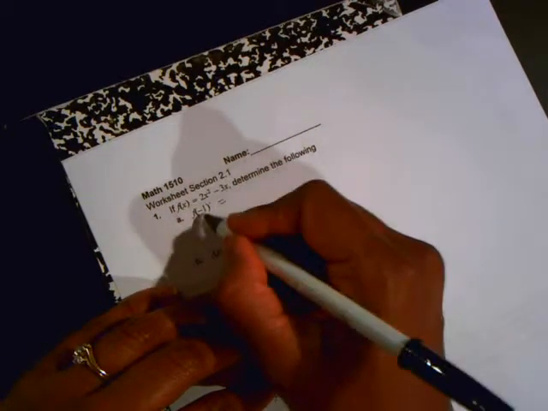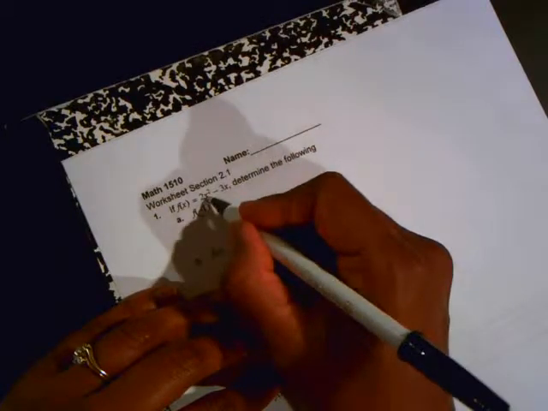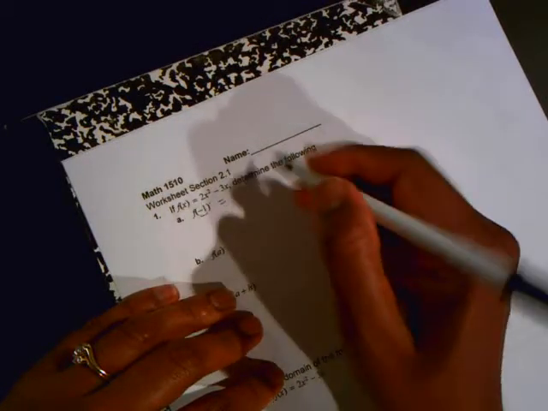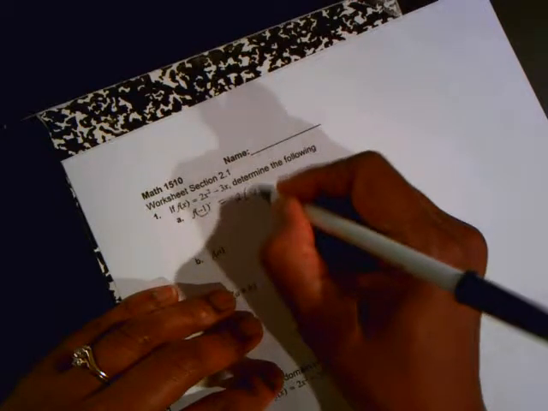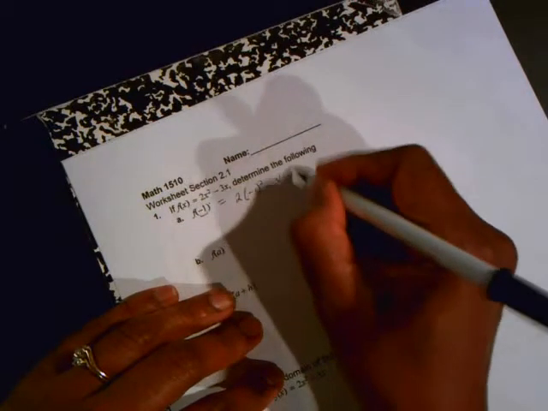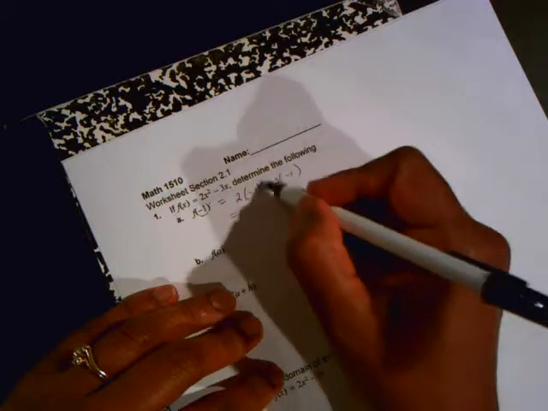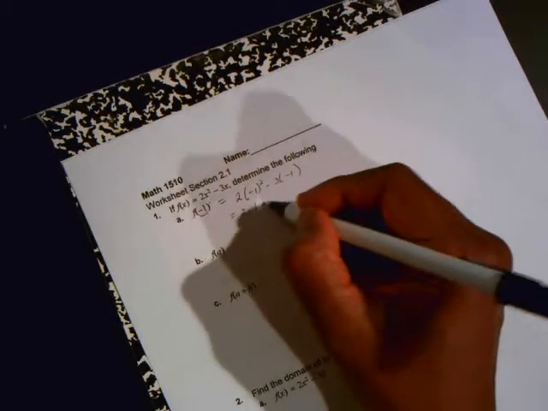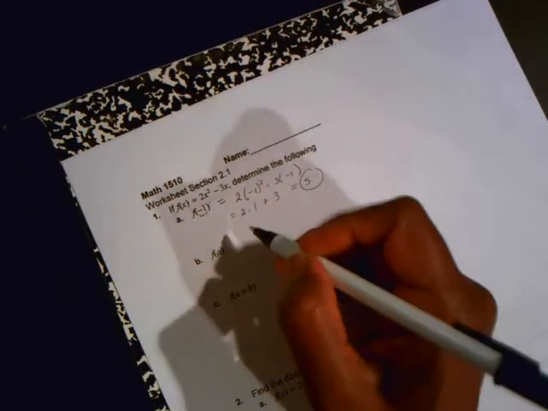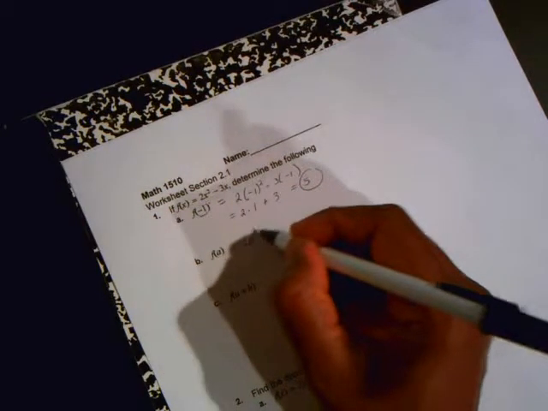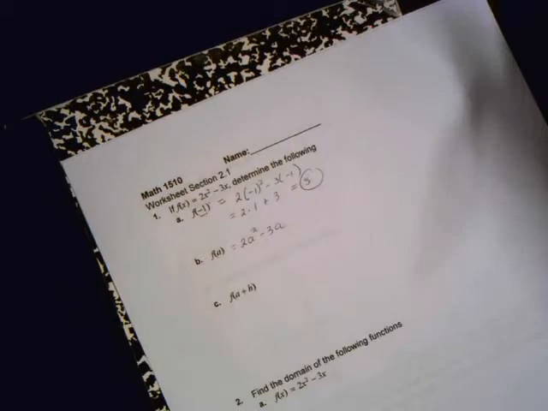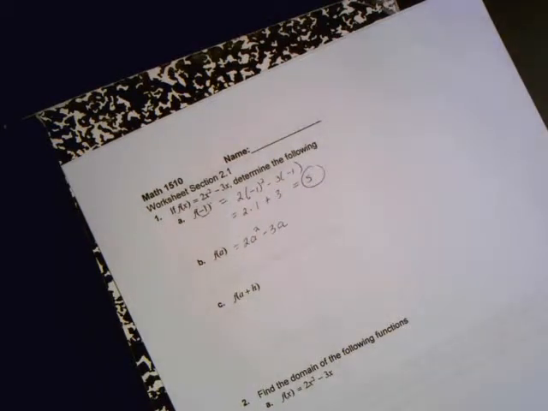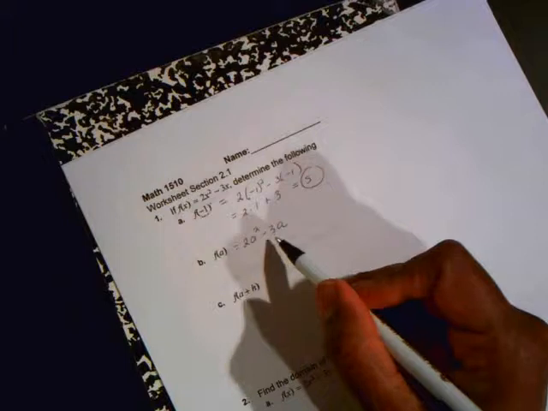So hopefully you remember this means that -1 is going in the spot for x. So it's 2 times -1 squared minus 3 times -1. Remember that exponents come before multiplication, so we'll do this first. So it's 2 times 1, 2 negatives, positive 3, so you get a 5. For the next one, it's f of a, so replace x with a. It's 2a squared minus 3a, and these are unlike terms, so you can't really do anything with that. You just leave it the way it is.